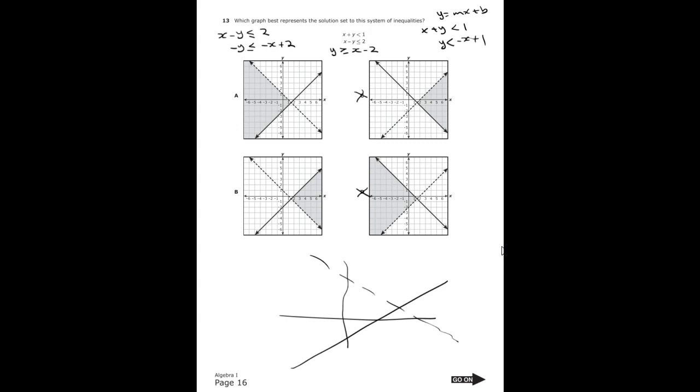And then y is less than negative x plus 1, so it's going to be right about here. You can see where we create some kind of a cross match is where our solution set is. And that also looks like the solution set represented in A.